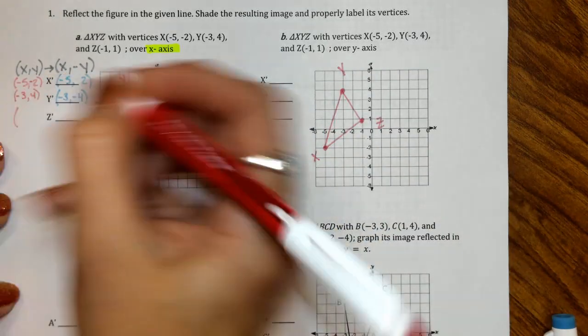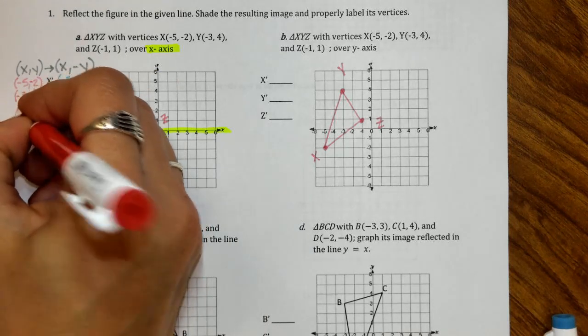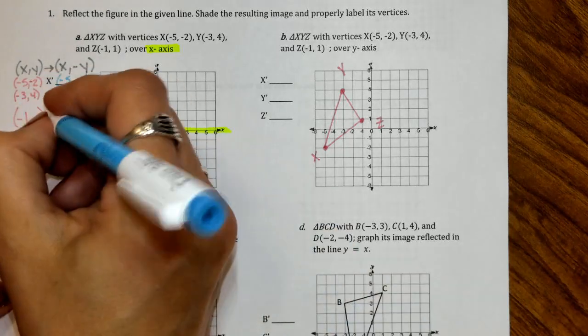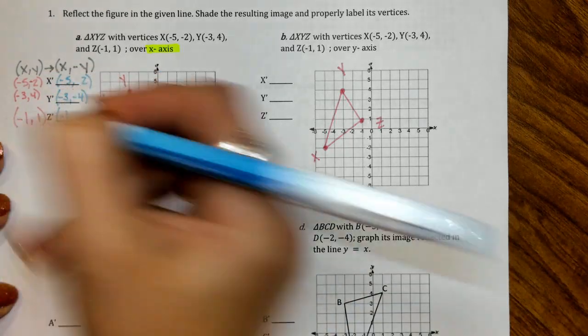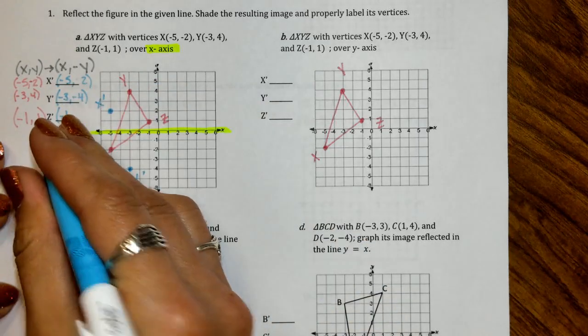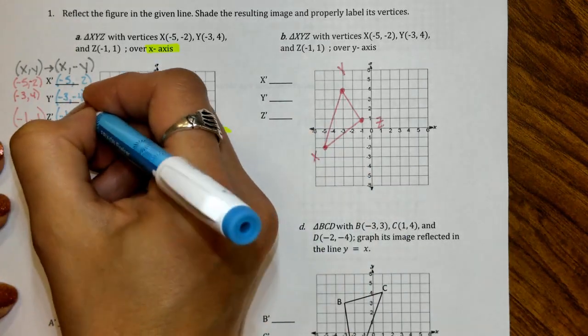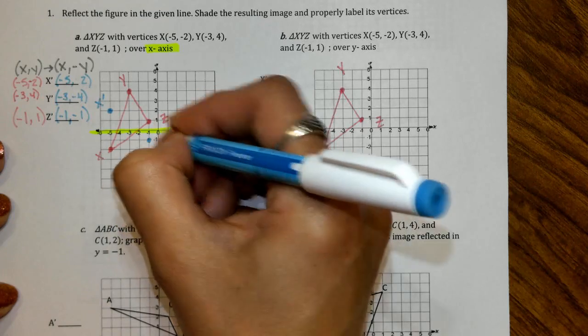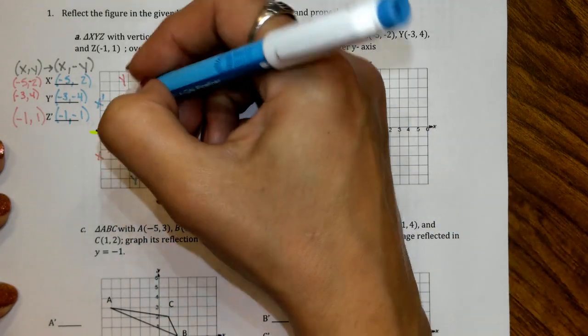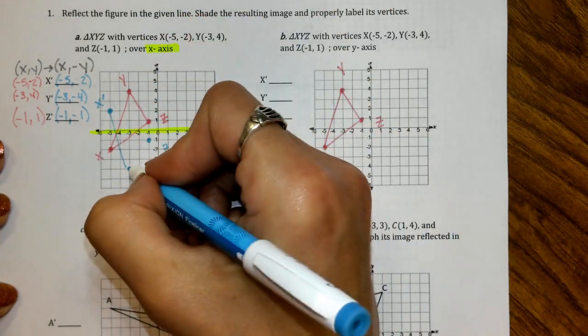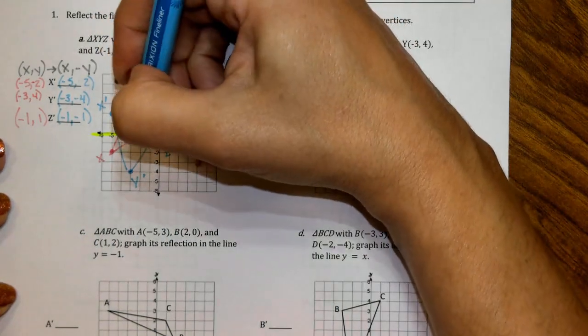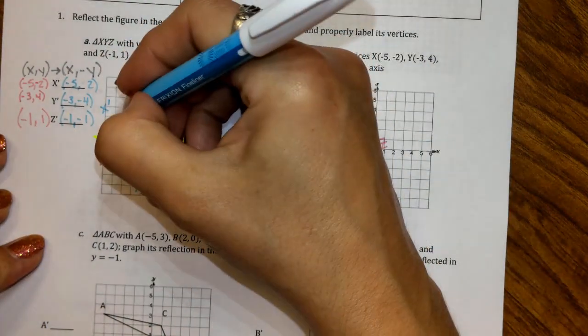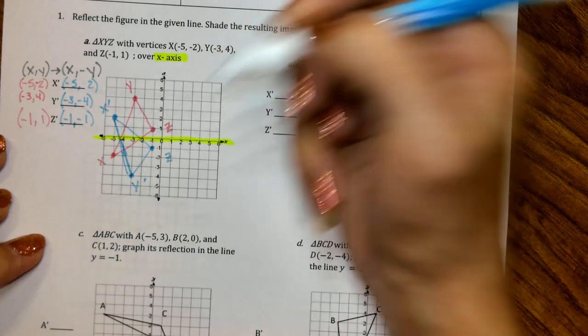Next we have Z. Z was at -1, +1. Again, we're going to keep x the same at -1. Now we're going to change the sign of y from +1 to -1. And there's going to be Z prime. And when we connect them, we're going to see how some points went up and some went down.